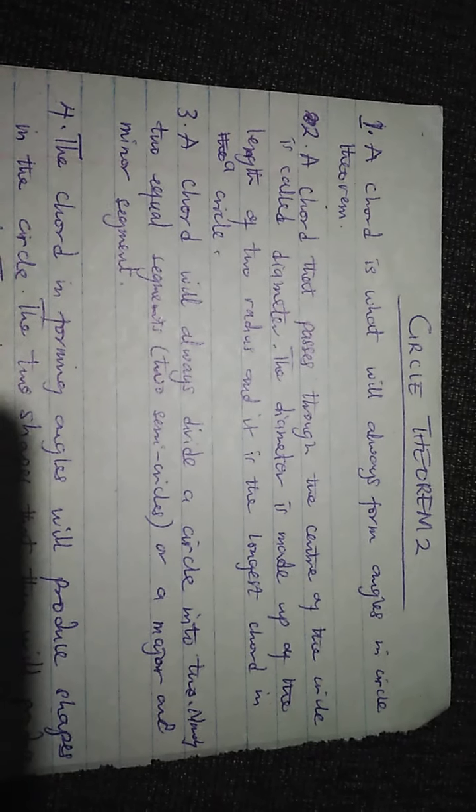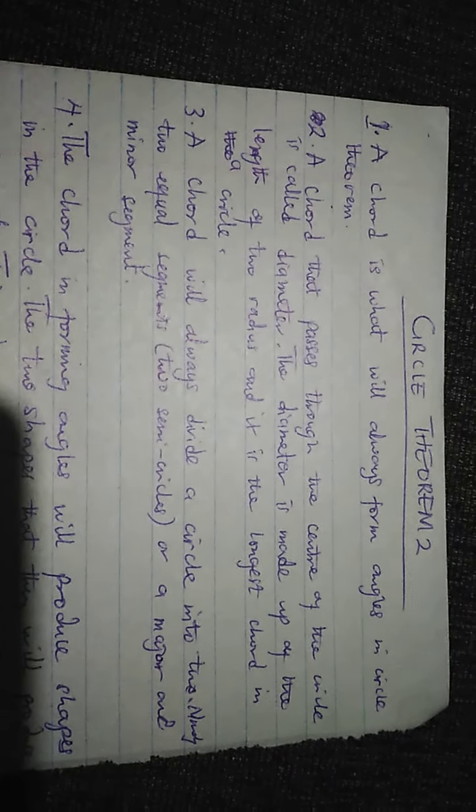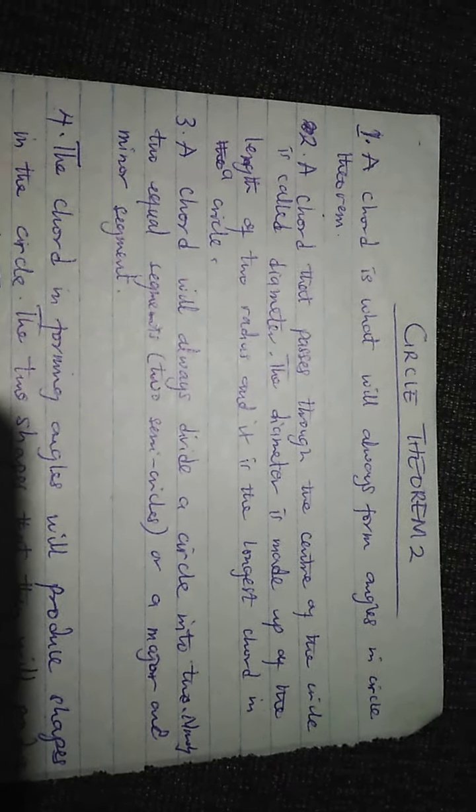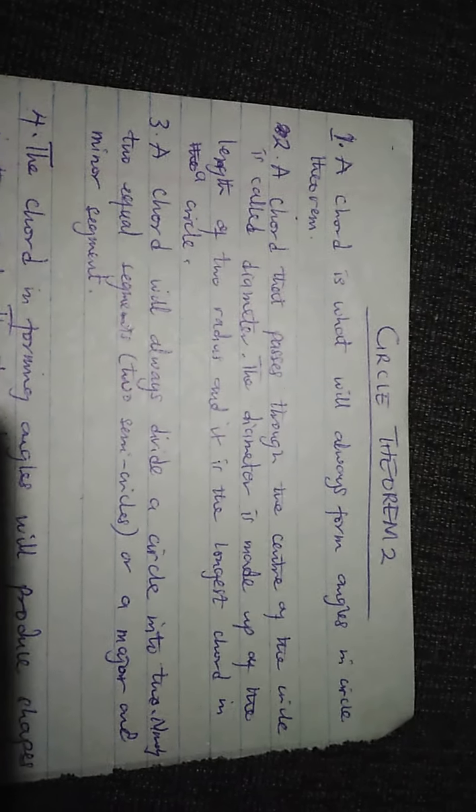Good morning once again. We shall continue with the circle theorem, part 2. As we started earlier, we said a chord is what will always form angles in the circle theorem: the chord that passes through the center of the circle.